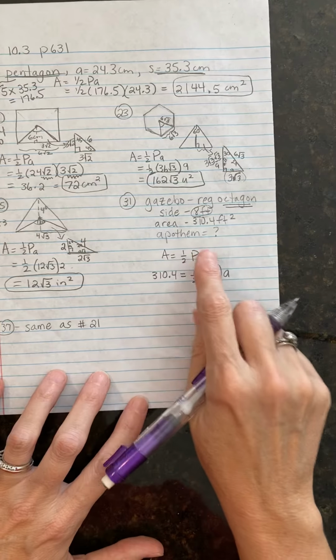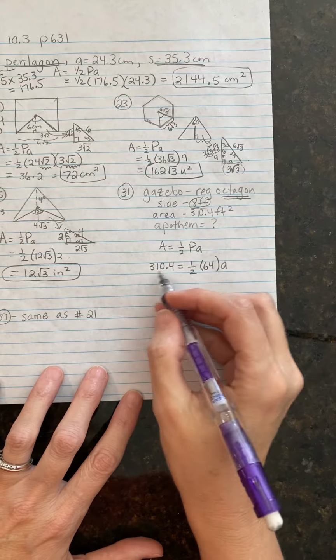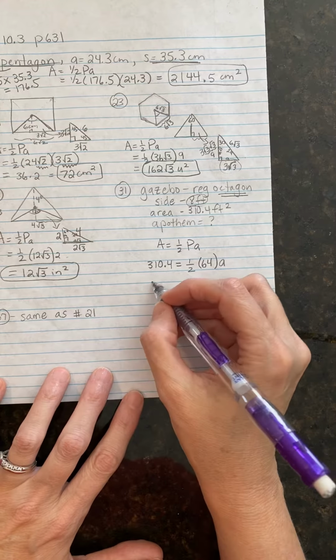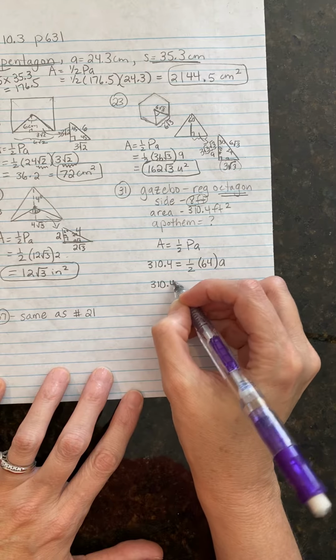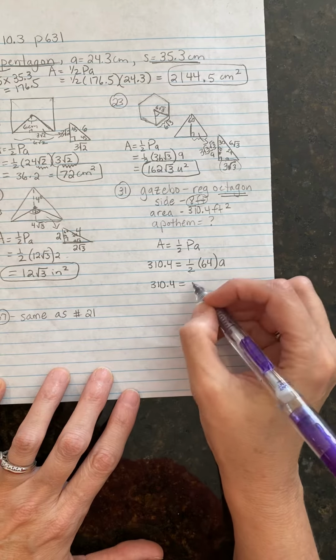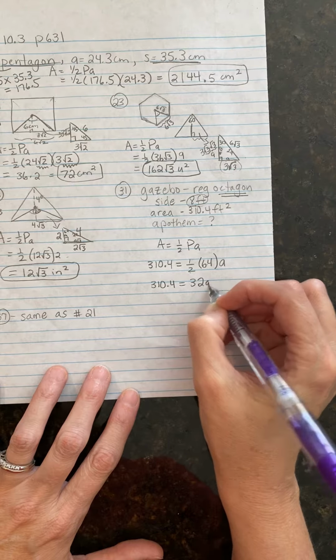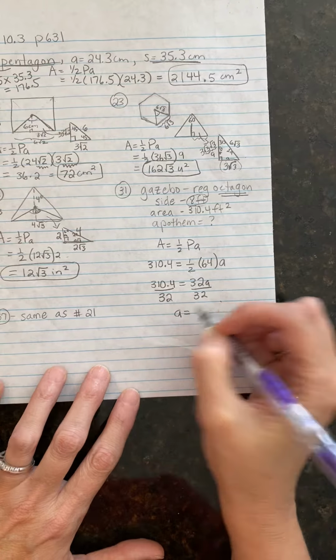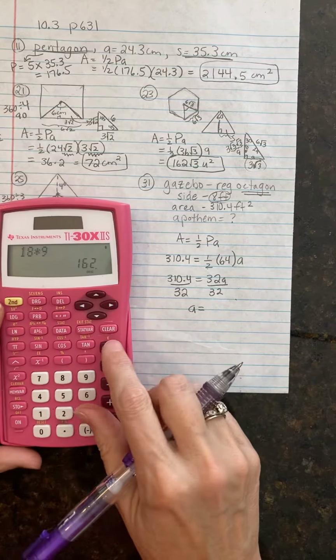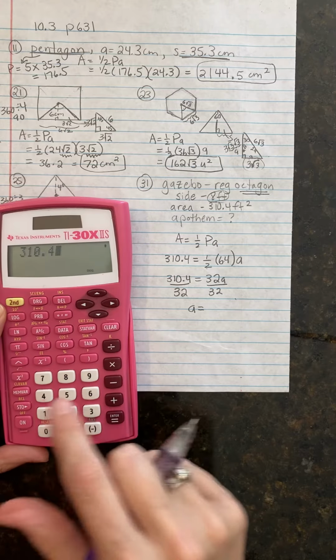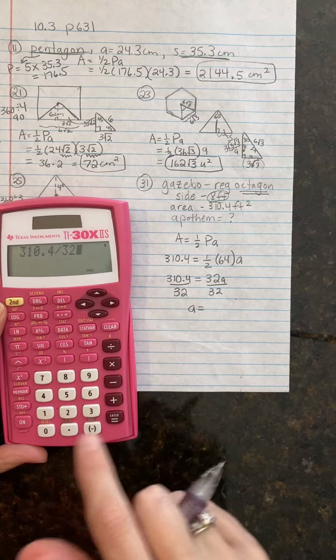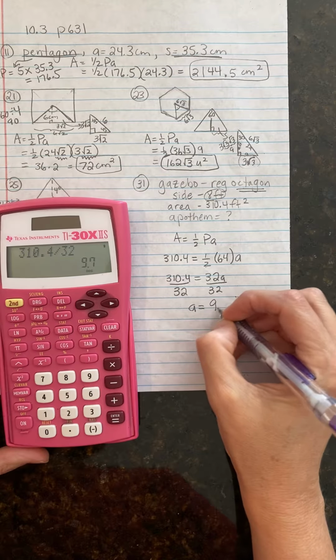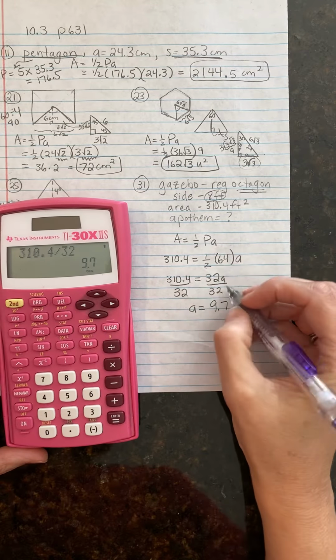And it says find the apothem. So good news is the apothem is what is missing in our formula, and all we have to do is solve this using some algebra. Half of 64 is 32. Divide by 32, and that will give you your apothem. 310.4 divided by 32, you get 9.7. This would be feet.